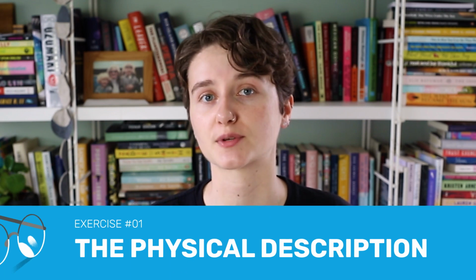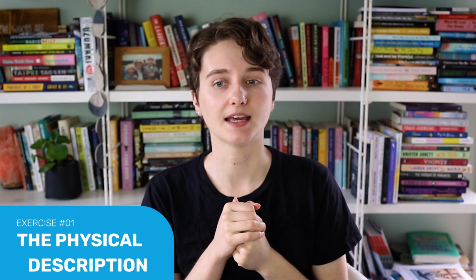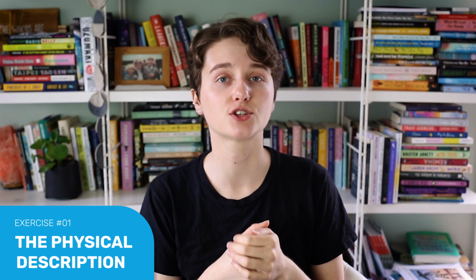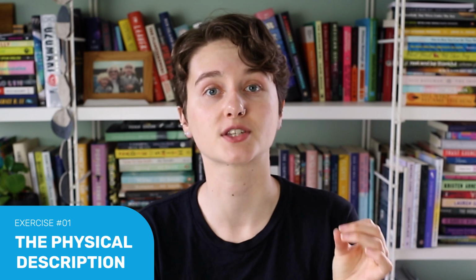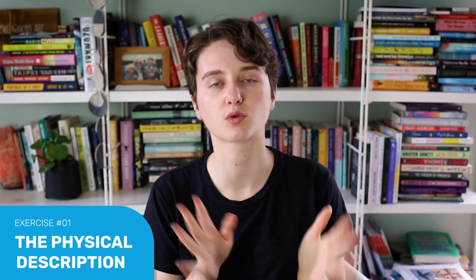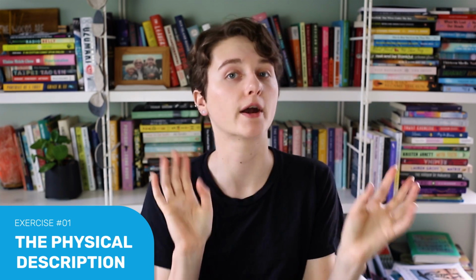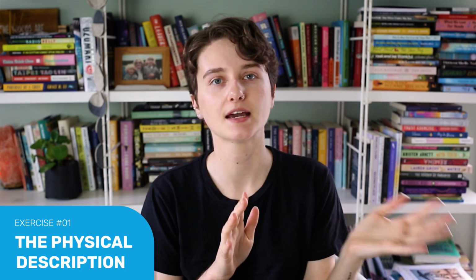So the first exercise is so simple. It's deceptively simple, but it's one of the most effective in my experience, and it's just the physical description. So this exercise isn't just to figure out what your character looks like, it is to write the most detailed physical description of this character that you possibly can. In our actual writing, sometimes we might just describe 1 or 2 physical traits and that's it. This is more than that.